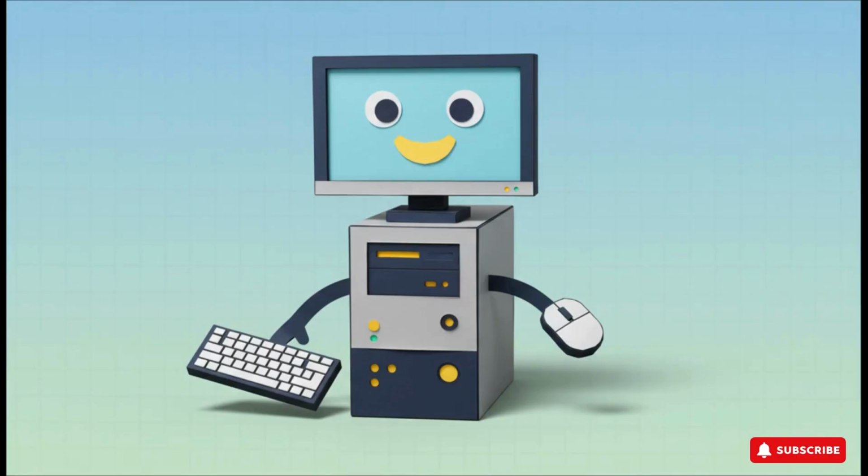Let's look at some real examples of hardware. The monitor. That's like the computer's face, right? It's where it shows you everything. The keyboard and the mouse, those are like its hands, letting you type and point and click. And that big case that holds all the parts, that's its body. These are all things you can actually see and touch.